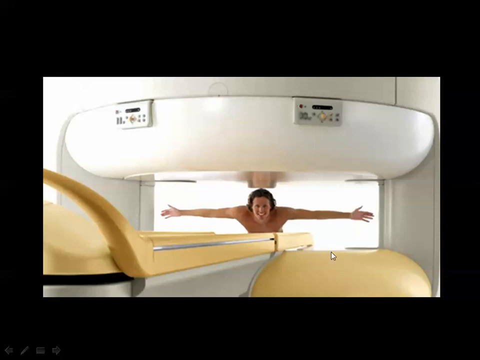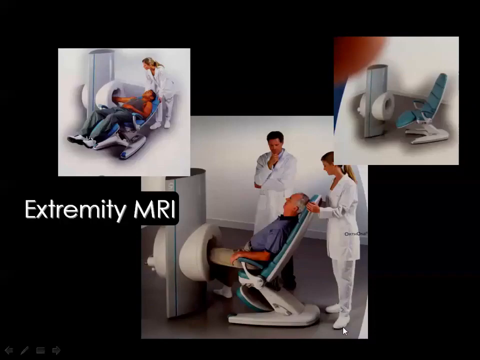Then we have the third MRI machine, which is known as the extremity magnet, and this can fit for examination of the upper limb, including the elbow and the wrist joints, as well as the lower limb, including the knee and ankle joints.